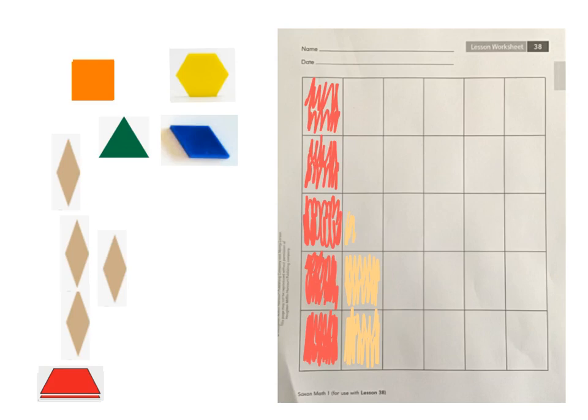So there's 2, 3, and 4. And now I'm going to go over and I'm going to double check. I had 1, 2, 3, 4, and I colored in 1, 2, 3, 4 boxes. So perfect. All right, now I'm going to move these rhombuses out of the way.